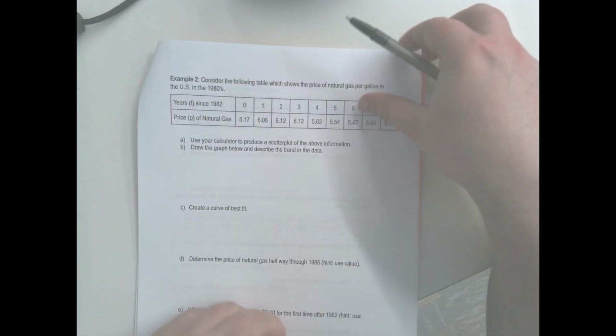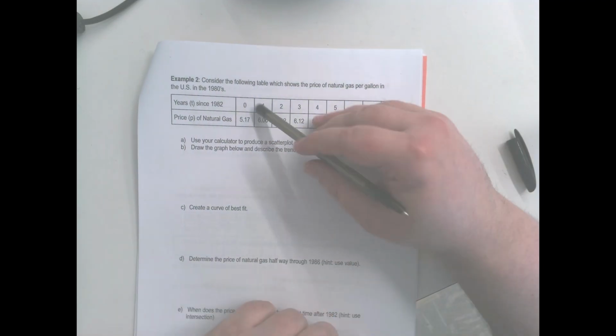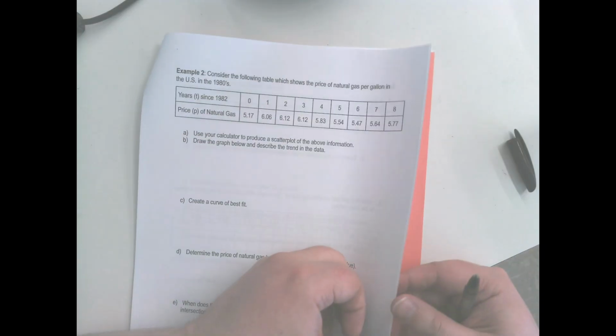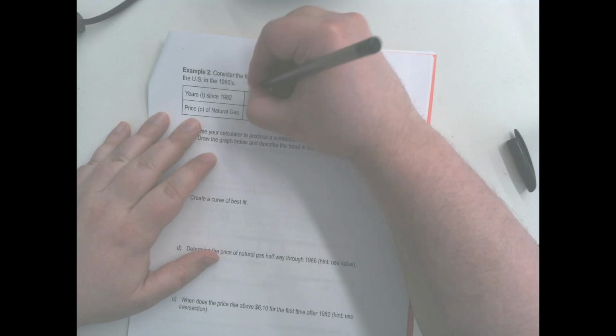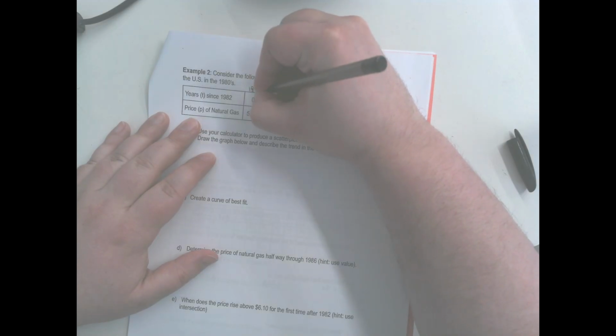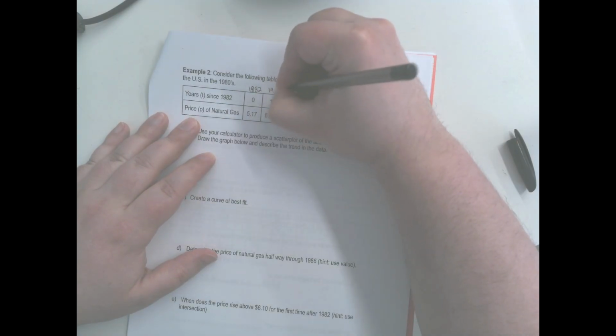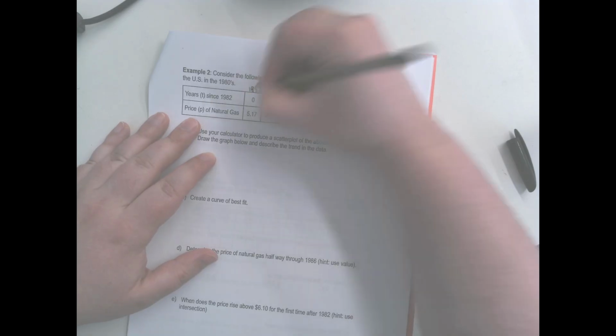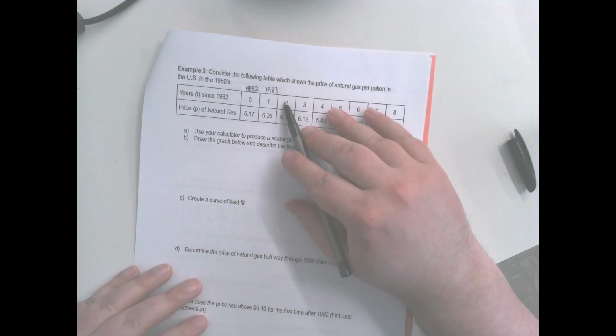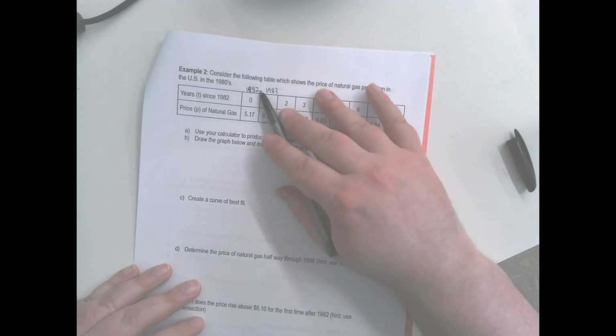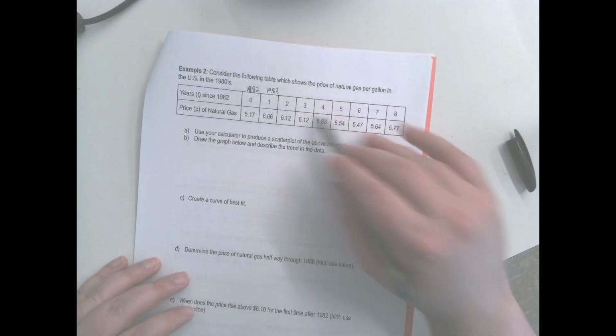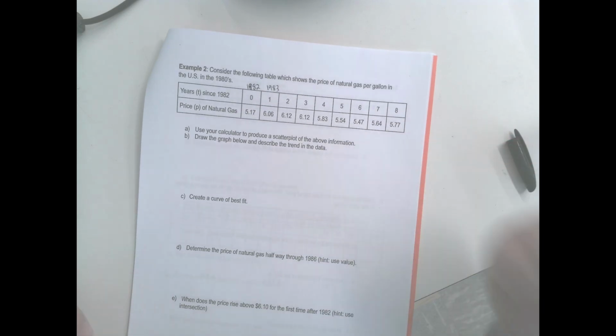This question involves natural gas per gallon in the US. My x value is the years since 1982. So year 0 would be the year 1982. My year 1 would be 1983. And you can keep going down the line. Each number here represents the following year. So just keep in mind what these numbers actually represent, because I have a feeling that it's going to come up later on in the question.